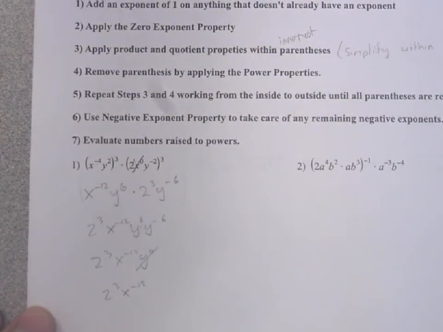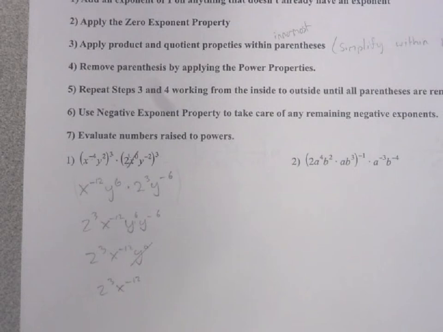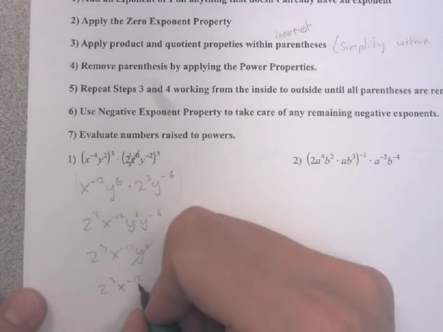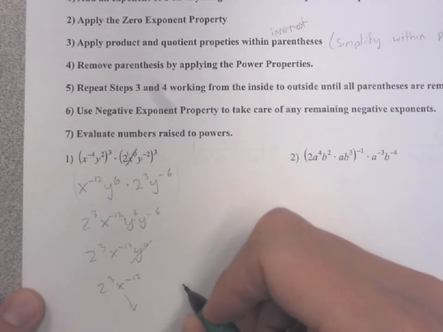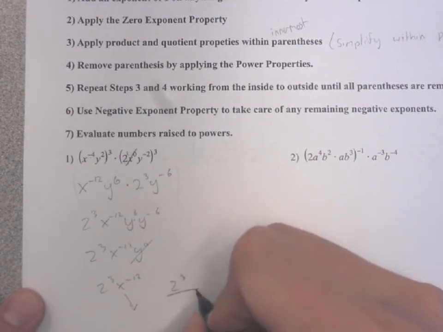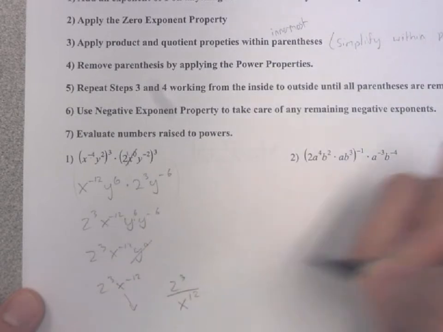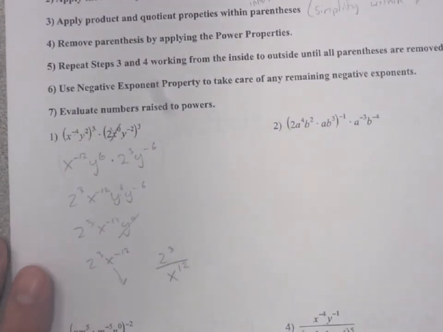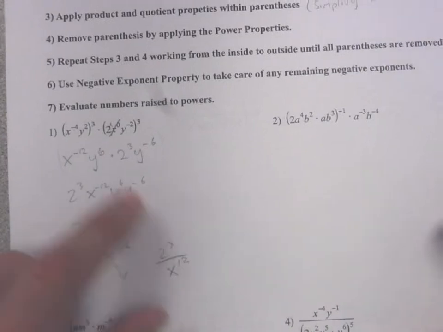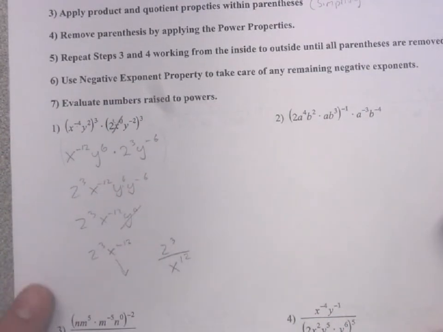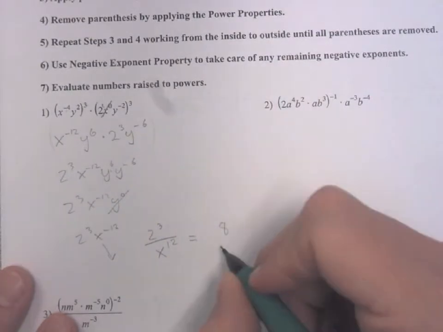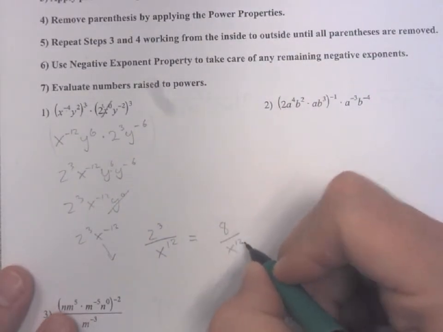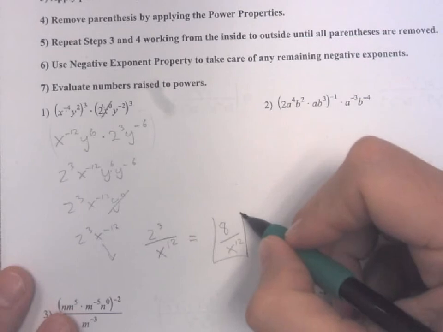Okay, step 6, use the negative exponent property to take care of any remaining negative exponents. So now is our cleanup step. We're going to move x to the 12th downstairs. So send it down to the basement, if you remember that analogy from yesterday. And the exponent becomes positive. Okay, and then the last step is to evaluate numbers raised to a power. So let's go back and look at 2 to the 3rd, because we can actually evaluate that, which means we can actually get a number answer for that part. And there we go. There's our final answer.